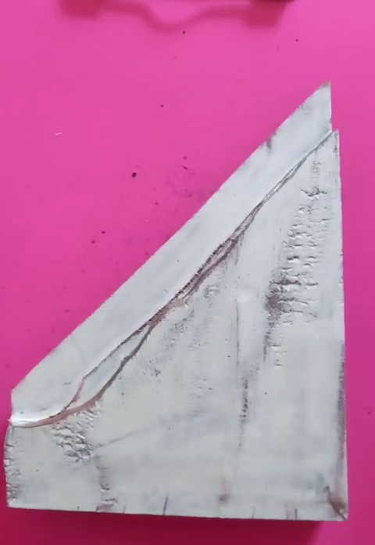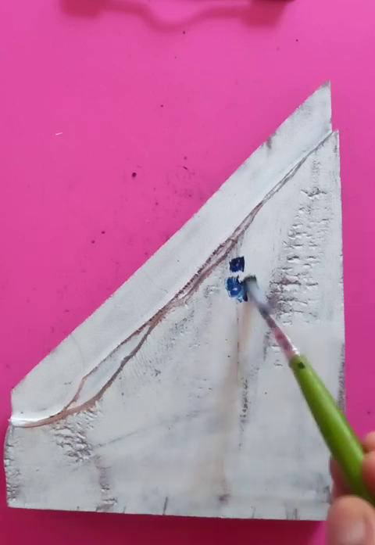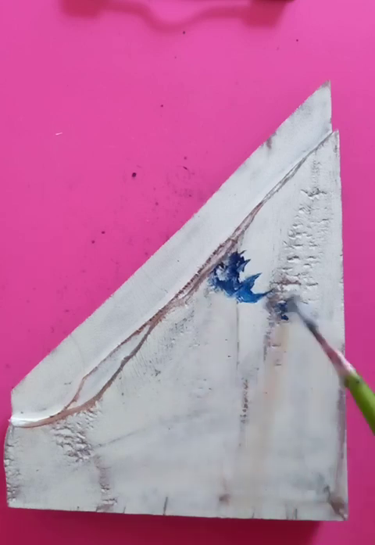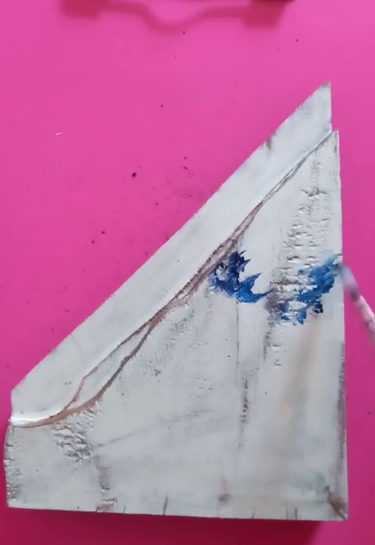You can see a nice painting canvas here. It's going to be a beautiful scenery. It's a wooden canvas, and we're going to draw a nice tree here. You can see I'm putting some brush strokes on the top.